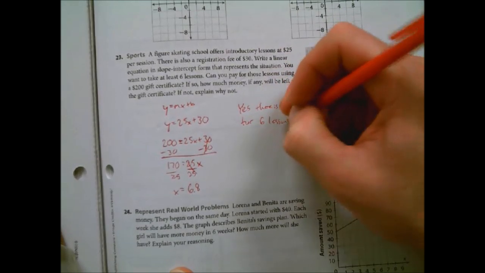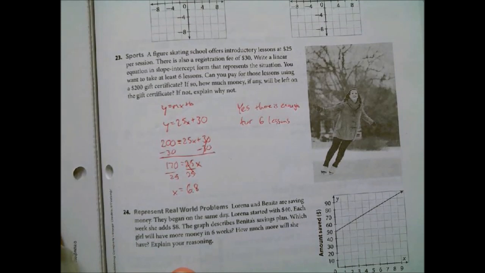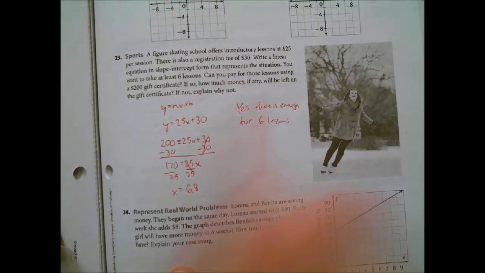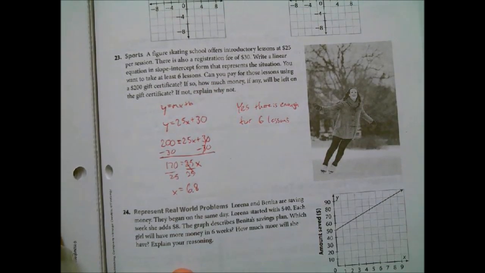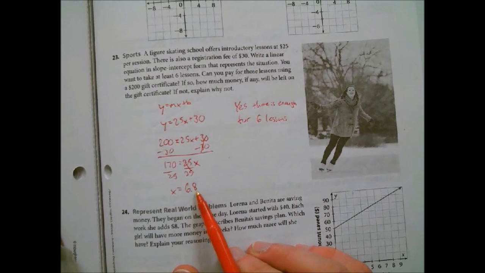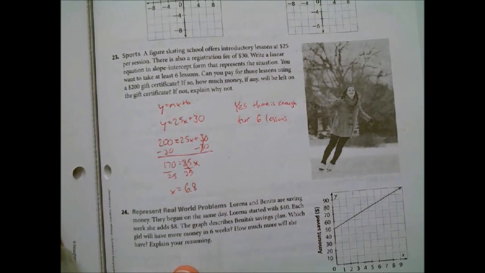But then it also asks, if so, how much money, if any, will be left on the gift certificate? So if we only take 6 lessons, how much money is going to be left on the gift certificate? 87? Well, is this an amount of money? This is an amount of lesson, a fraction of a lesson.